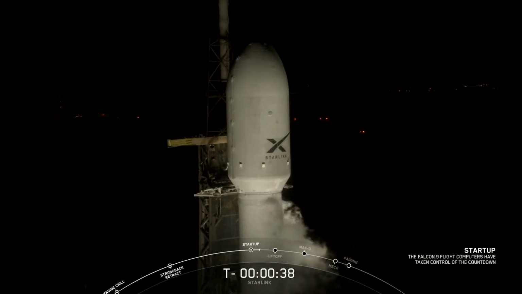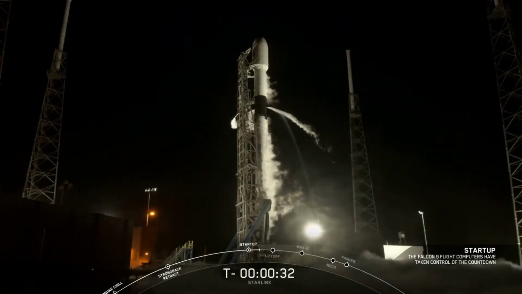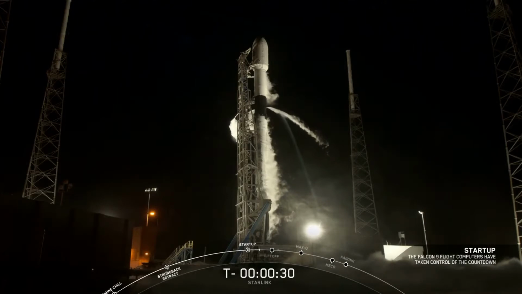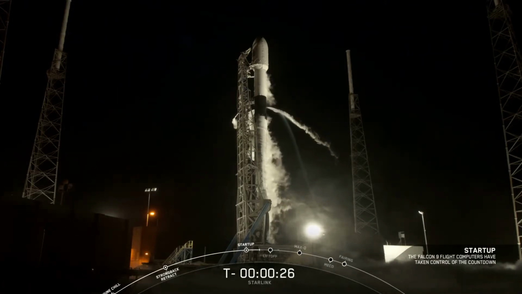So as we're approaching T0, it is T-minus 35 seconds. Let's watch and listen in and watch this liftoff at T-minus 30 seconds of our Starlink payload with our Planet SkySats.